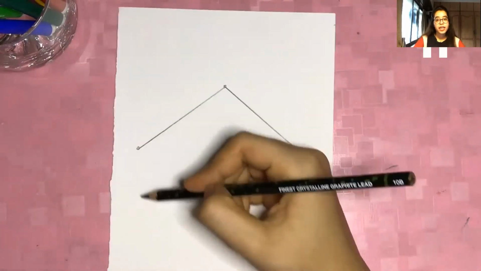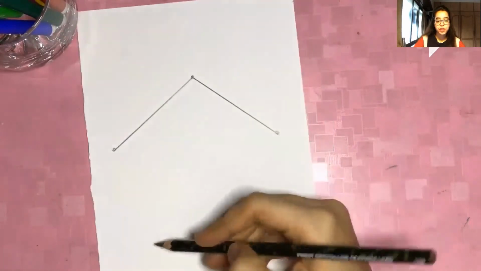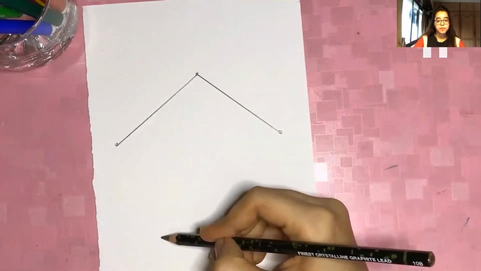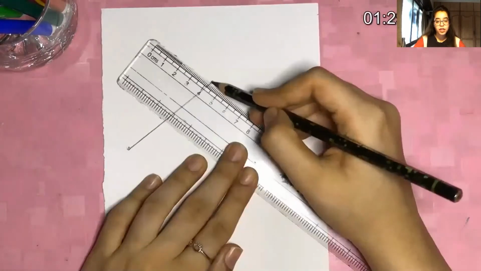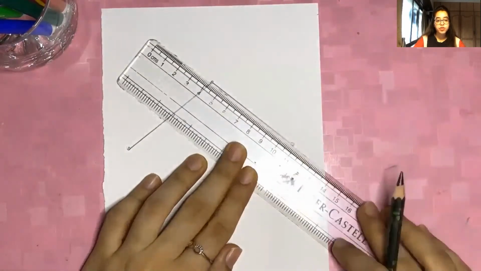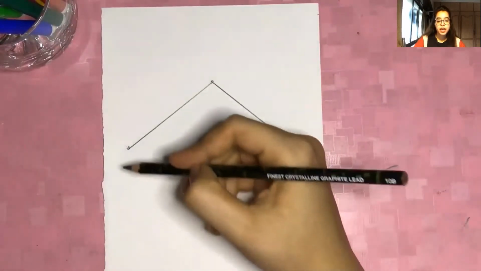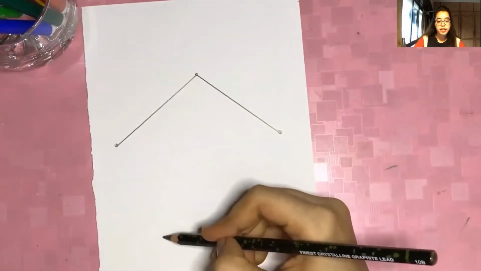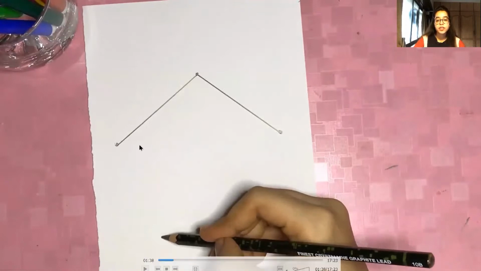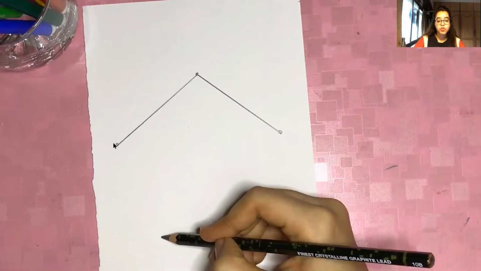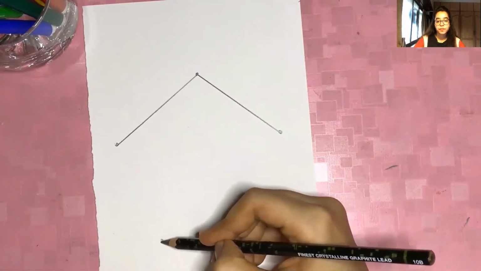Again, all of you can keep your pencils down and first observe. Now, slightly towards the bottom portion of this particular marking, I'm drawing another dot.